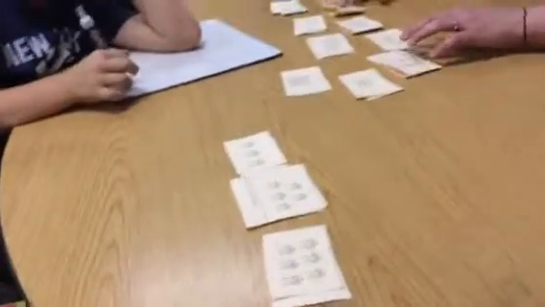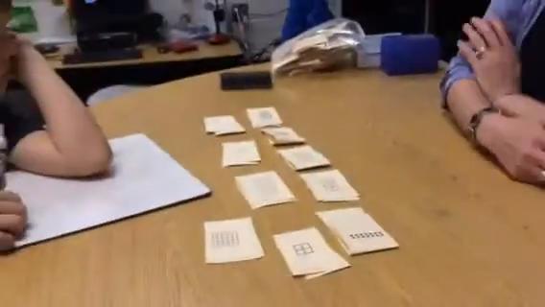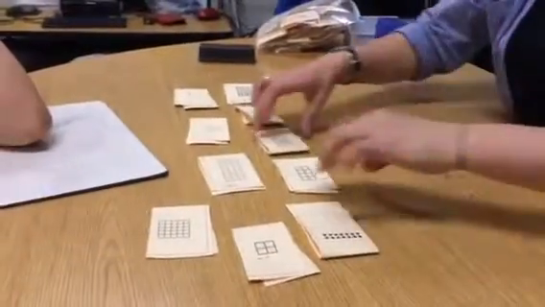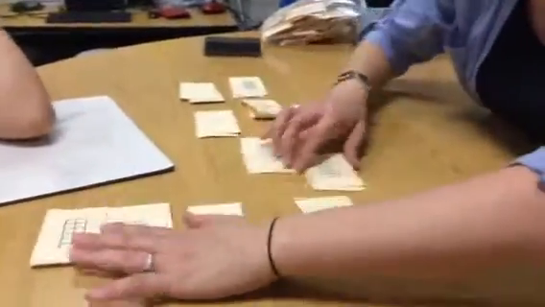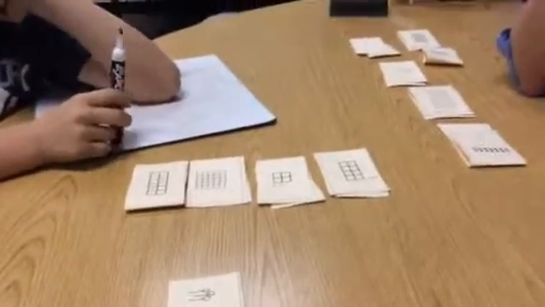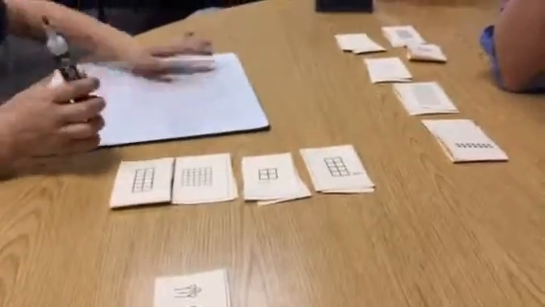All right, let's look at these that are left here. Do any of these models look similar? Okay, they all look similar. What can you tell me about this model? They all have squares, but some of them are bigger than others. Okay, what else do you notice? They all have an amount of squares, but they're all different.